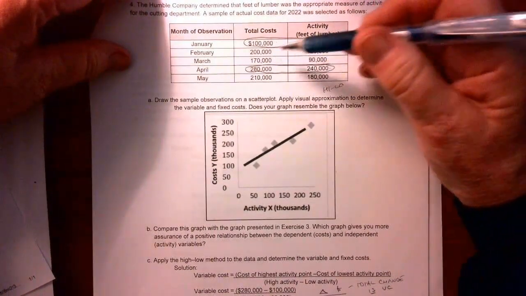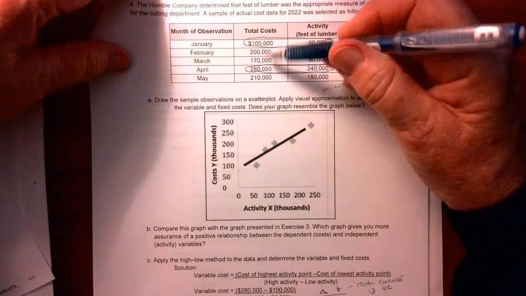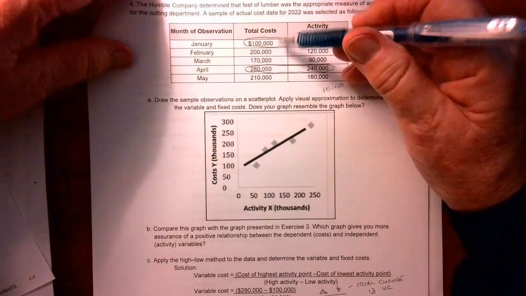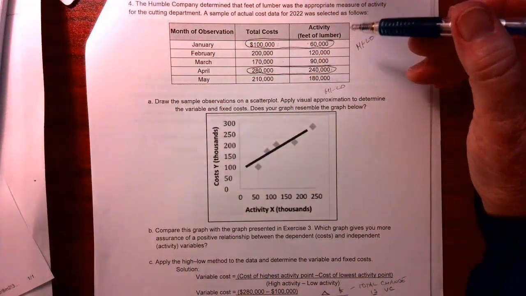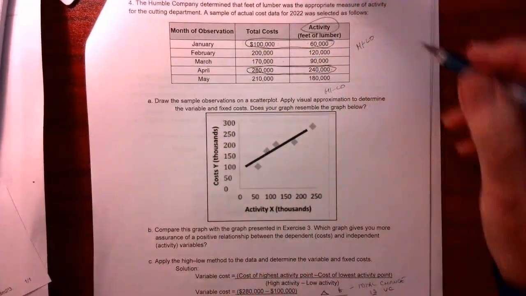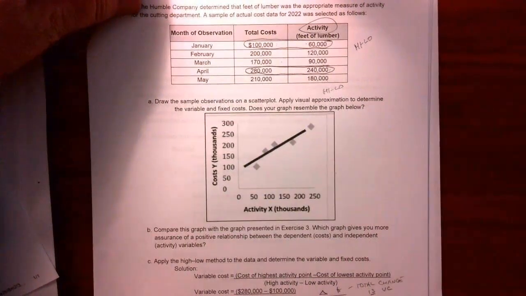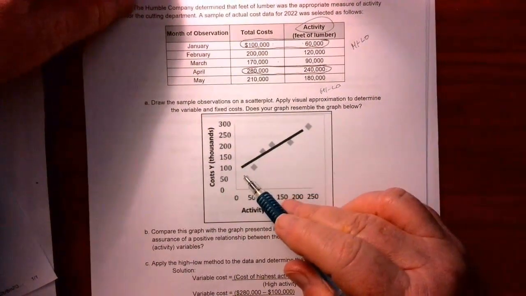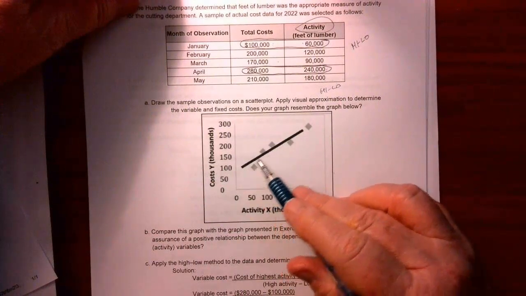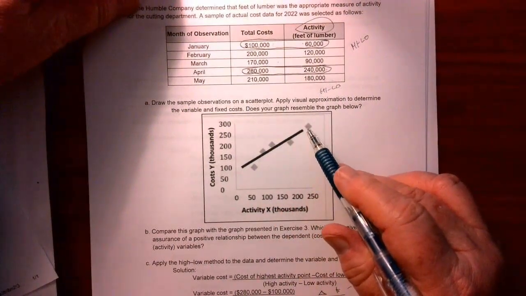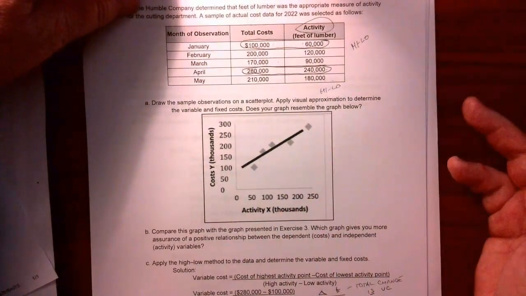Now, in this example, these are, in fact, the highs and lows, but that's not always the way it is. Okay, so be careful with that. So we're always going to use the activity level to figure out what the high and low is. And the first thing they did was draw a scatter plot and then plot it, and it looks like it's a linear relationship, so that's good to know.